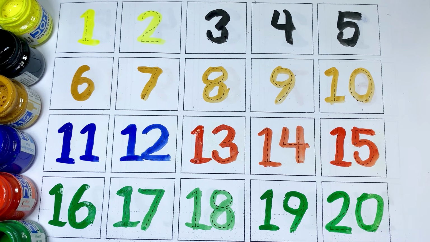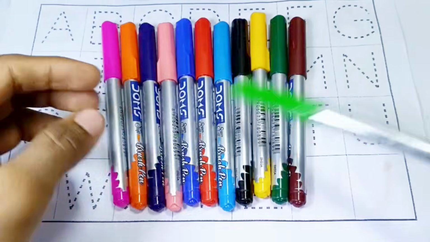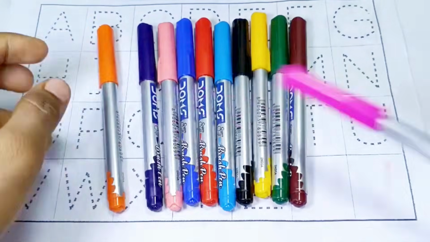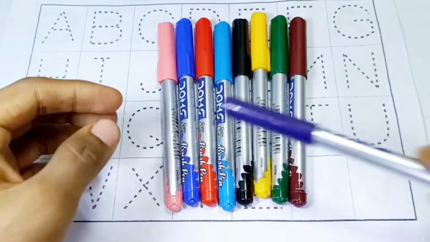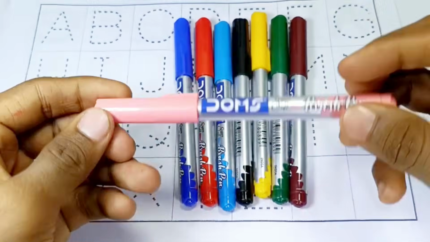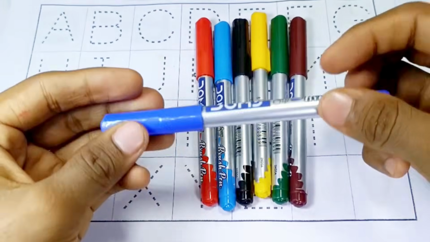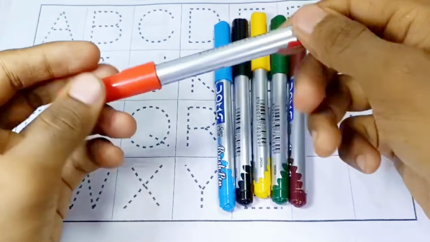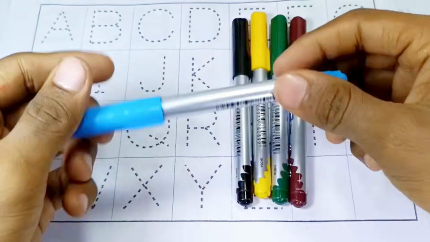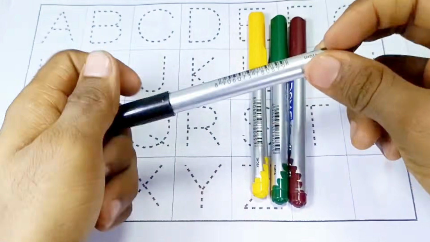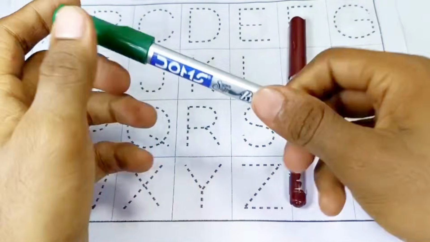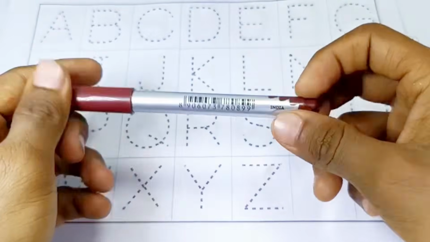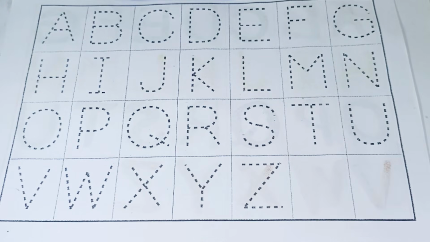And lastly, draw 20. Light green color, dark pink color, orange color, purple color, light pink color, blue color, red color, sky blue color, black color, yellow color, dark green color, and brown color. Kids, now you draw A and use sky blue color.